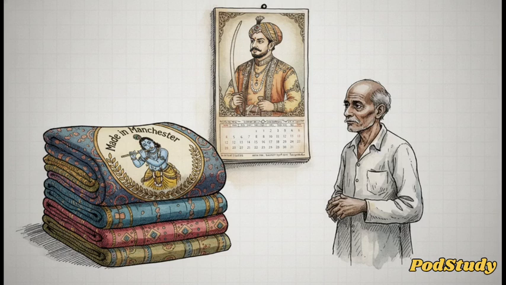The British used bold, made in Manchester labels as a promise of high quality and reliability. लेकिन उन्होंने वहाँ stop नहीं किया. उन्होंने Indian gods like Krishna and Saraswati की images in cloth bundles पर print कर दी. It was such a sneaky way to make a totally foreign product feel familiar and divinely approved.